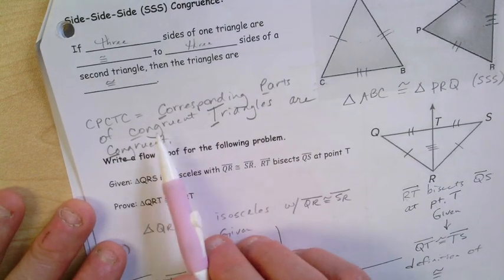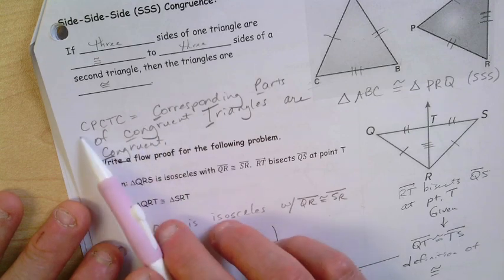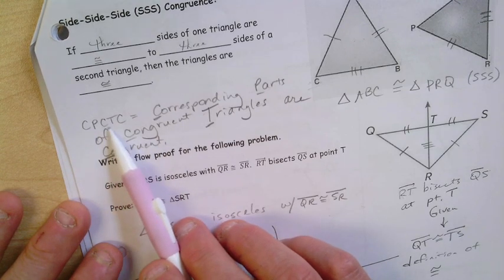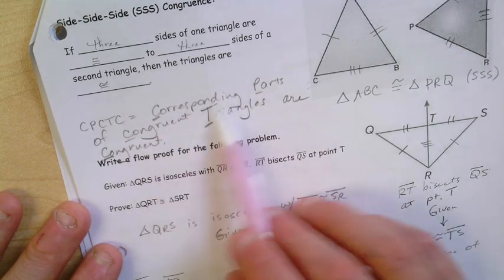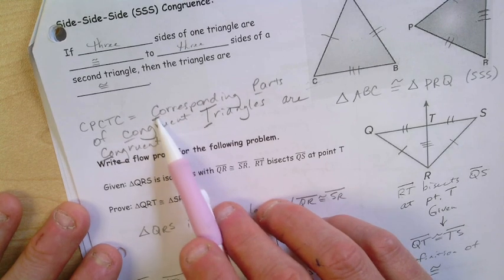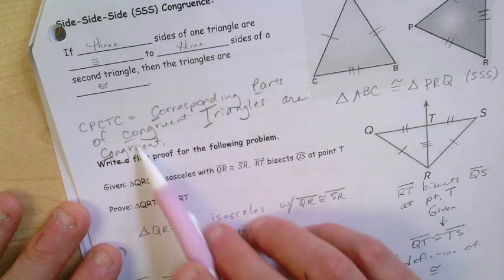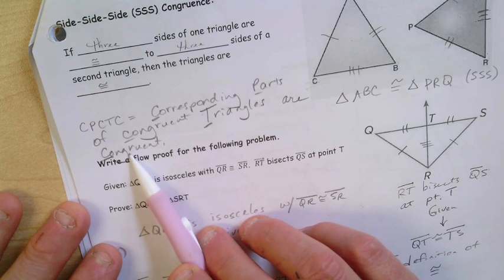Now, I did write something else down here that you're going to need to memorize. This will be a question on your test, and it's the acronym CPCTC. We're going to continue to practice this to get this idea down, but CPCTC stands for corresponding parts of congruent triangles are congruent.